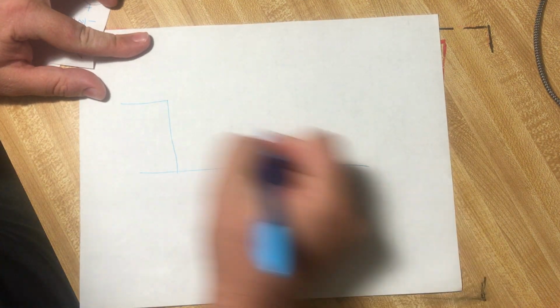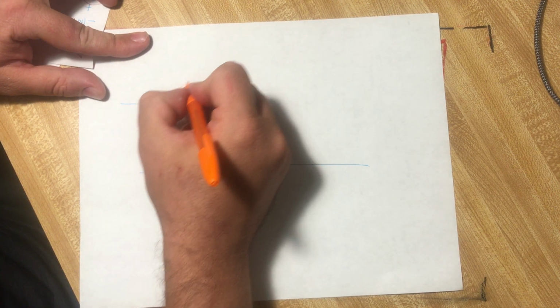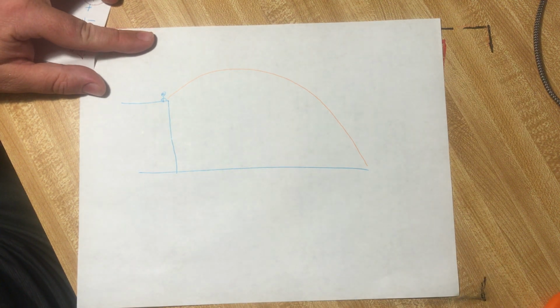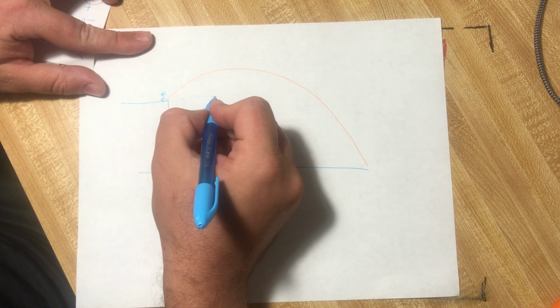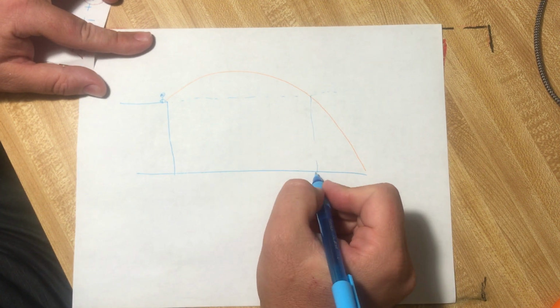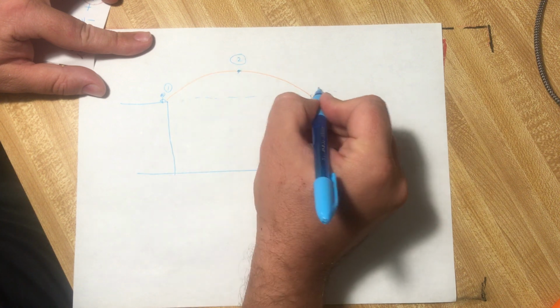Maybe we are standing on a building or something like that, and we have this projectile motion. We need to divide this motion into different stages. We have point number 1, point number 2, point number 3.